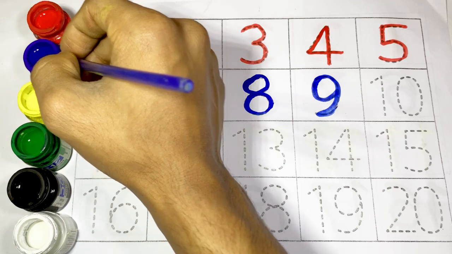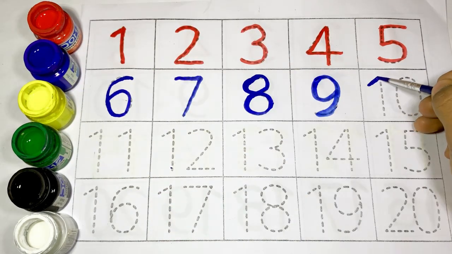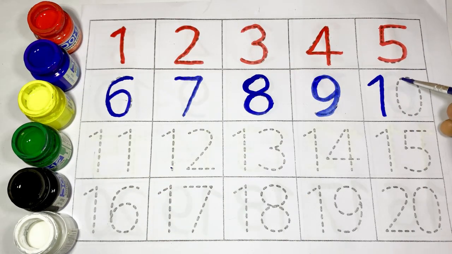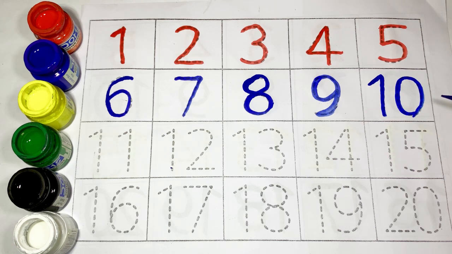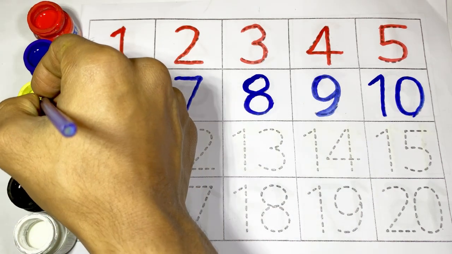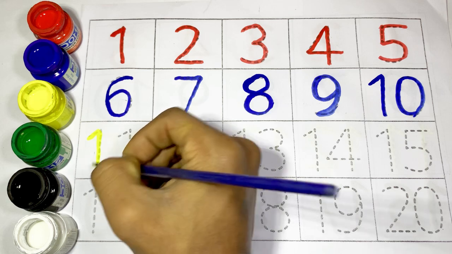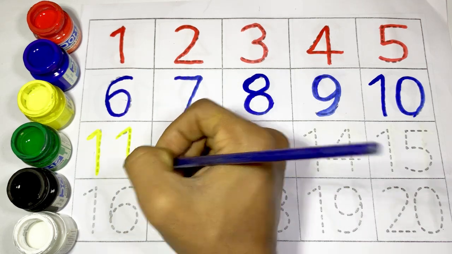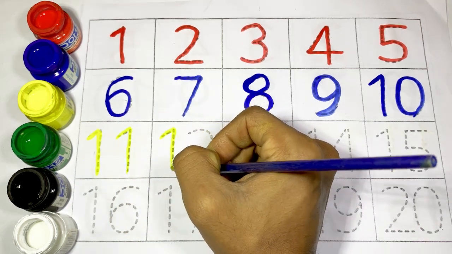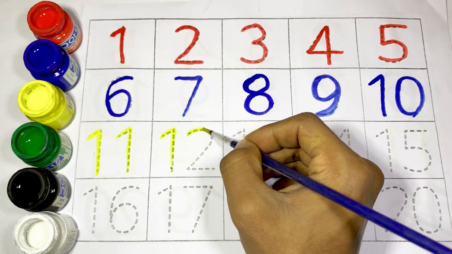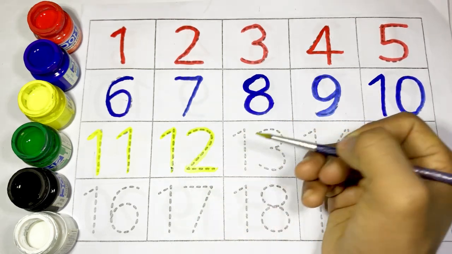Kids, again use blue color and draw 10. T E N, 10. And again use blue color. Kids, now draw 11. The number 11, and use yellow color. 12. The number 12, and again use yellow color.